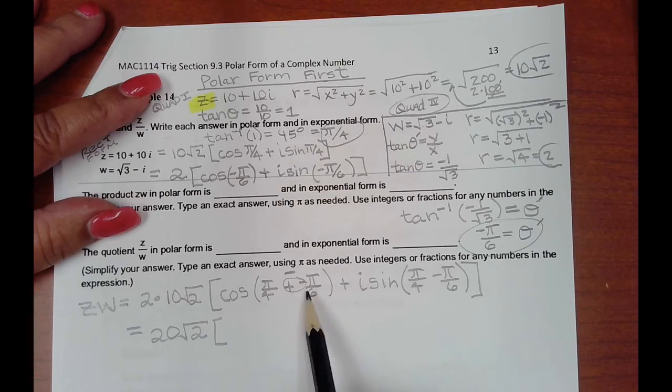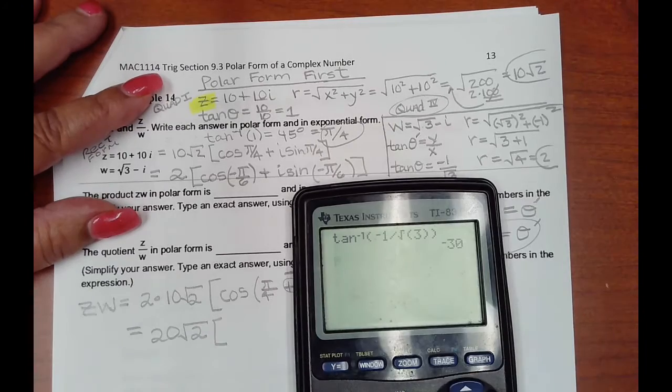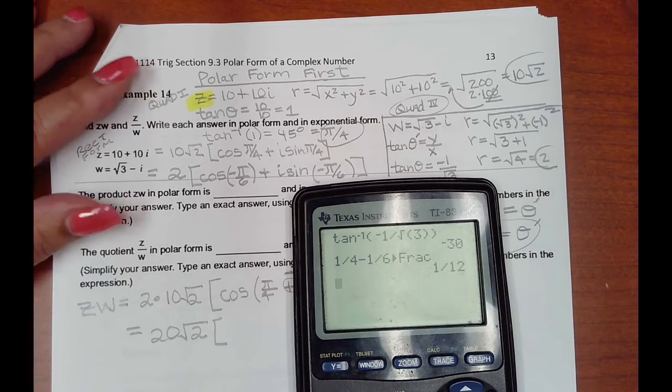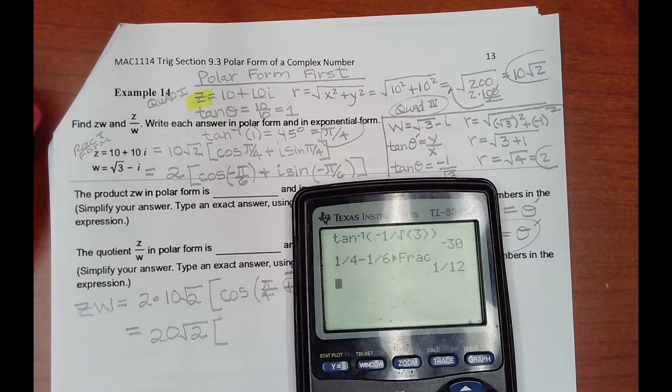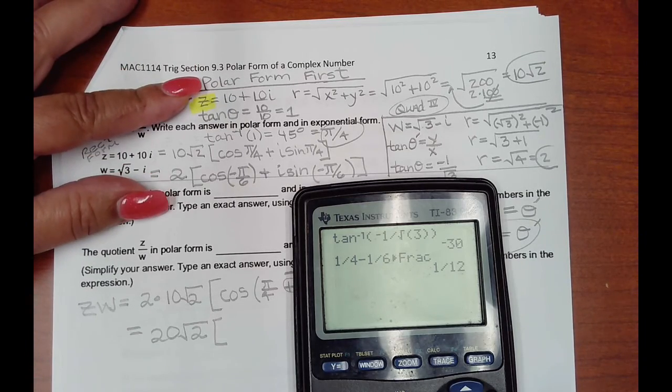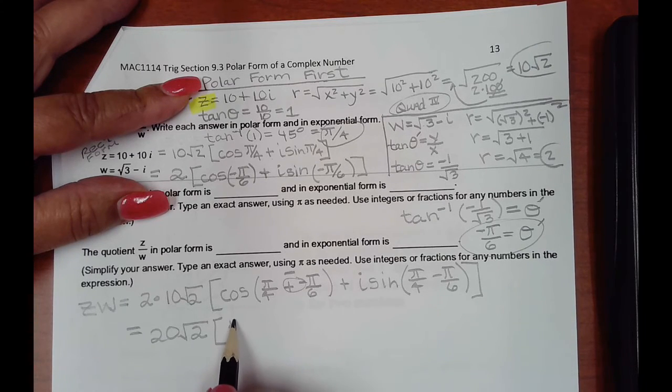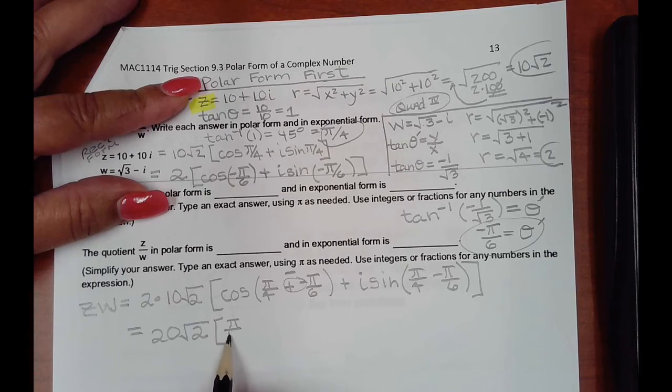We'll go 1/4 minus 1/6. So 1 divided by 4 minus 1 divided by 6. And instead of enter, hit math, enter, enter, so that it gets common denominators and reduces it. Okay, so 1/4 minus 1/6 is 1/12, but paste that pi back on there. Okay, there's 1/12 of a pi.